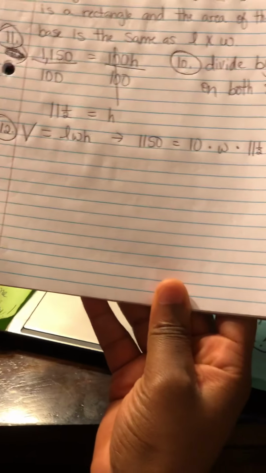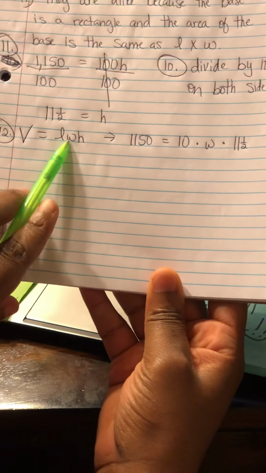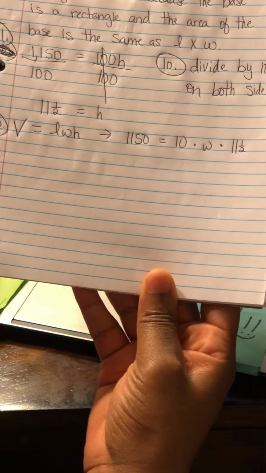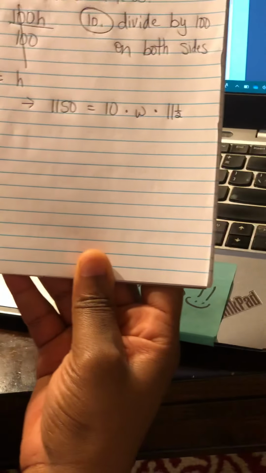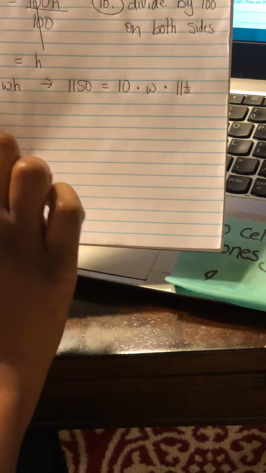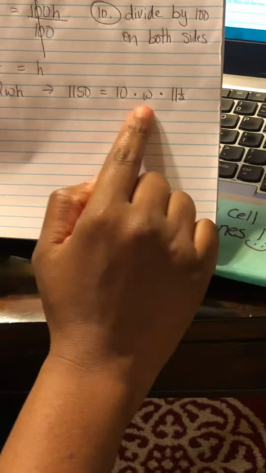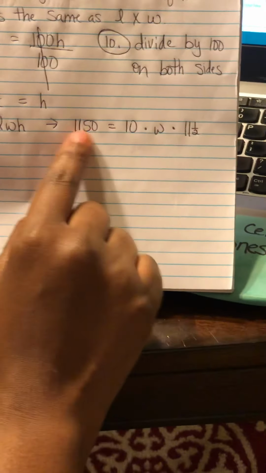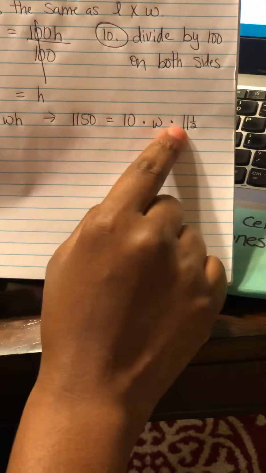All right, so what I have here is the formula for volume, length times width times height. And it said, well, suppose you don't know the width this time. Pretending we don't know the width of this particular aquarium, I said the volume equals 1150. Remember, they told us that earlier. The length is 10. We don't know the width. And the height is 11 and a half. Remember, we already found the height in number 11. So this is what that equation would look like then. That's all they wanted to know for number 12.